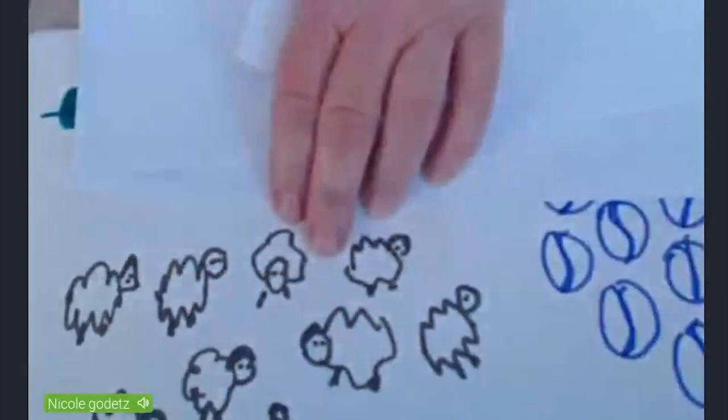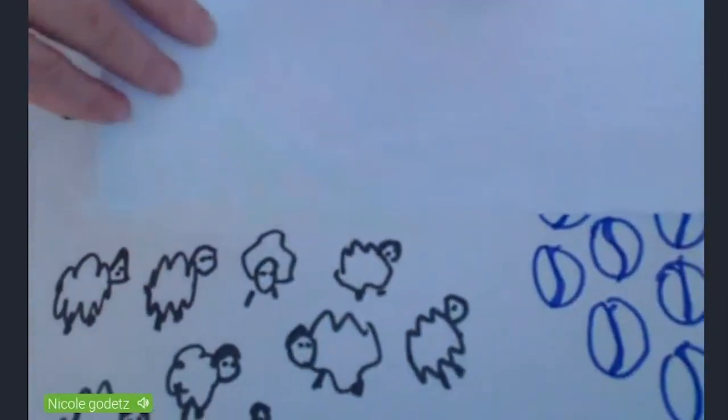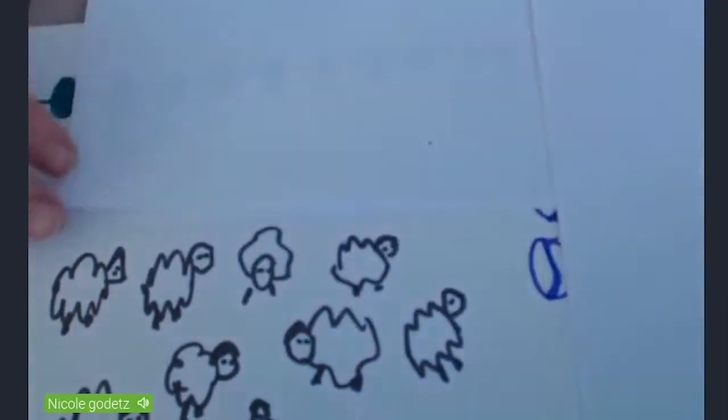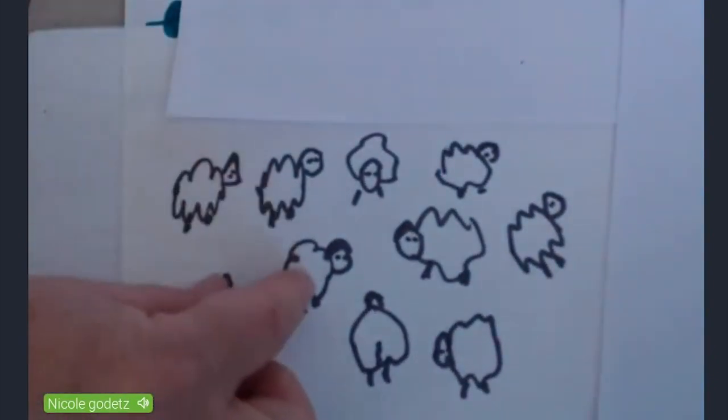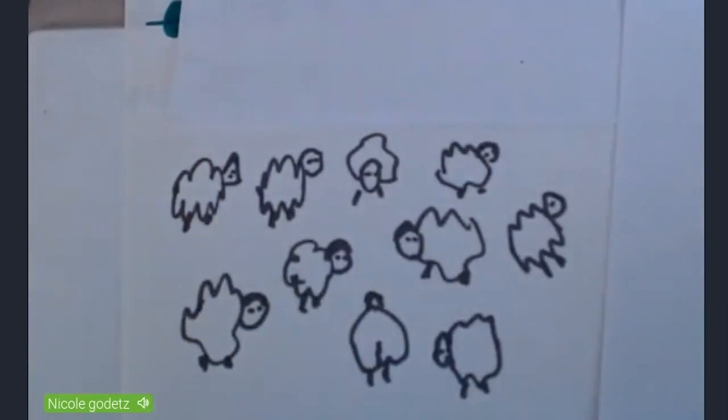Okay, so let's have a look at what else we've got here. Now, please do not laugh at my sheep. My daughter was laughing at my sheep. If you're on the earlier lesson, I told you that. Here are the sheep. Let's make sure you can see them all. There they are.